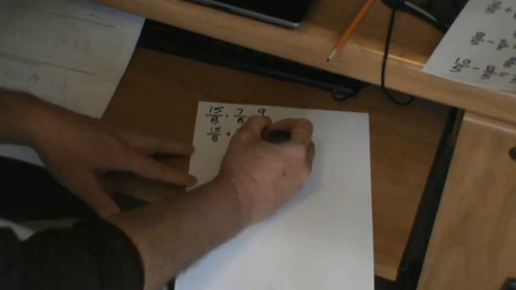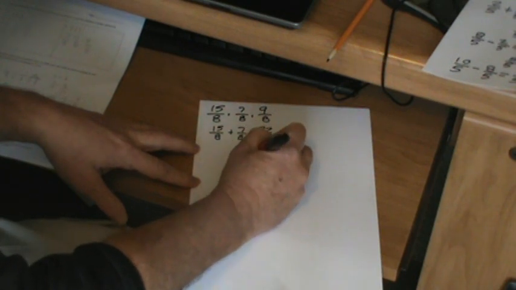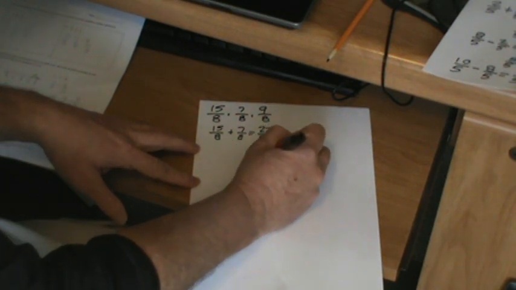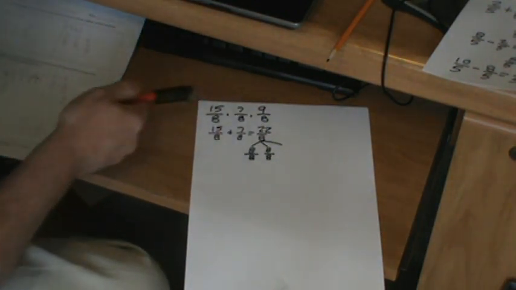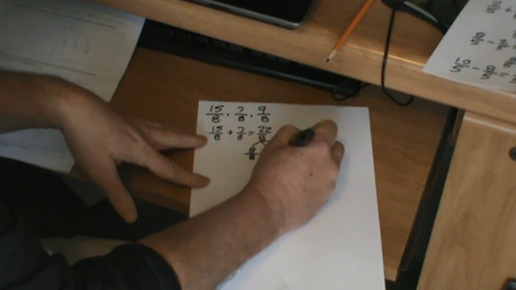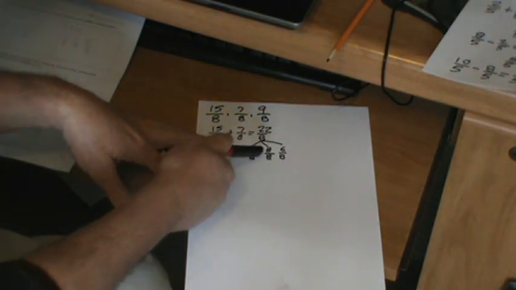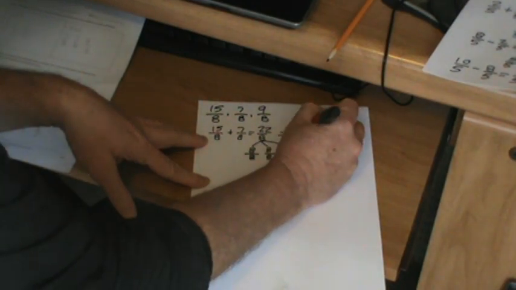So now I can break this down using number bonds. I have 8/8 plus 8/8. So that's 8, 16. Then I have to figure out the difference between 22 and 16. 17, 18, 19, 20, 21, 22. It's 6. So we have 1 whole, 2 whole, plus 6/8. So this would equal 2 and 6/8.